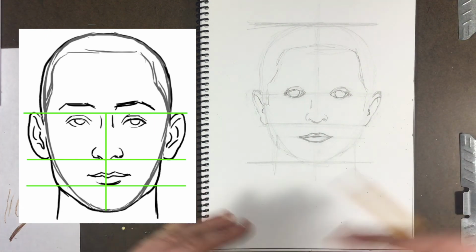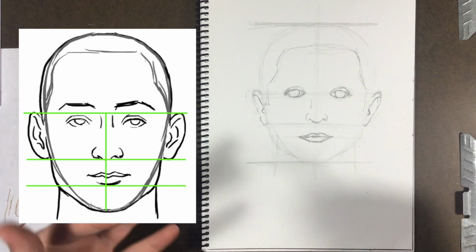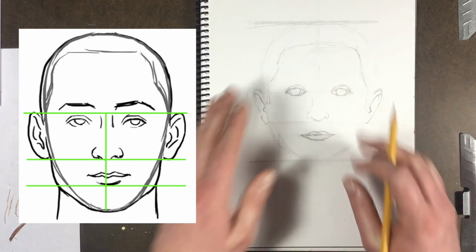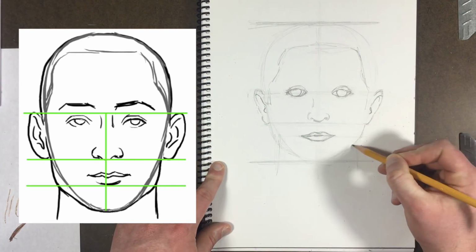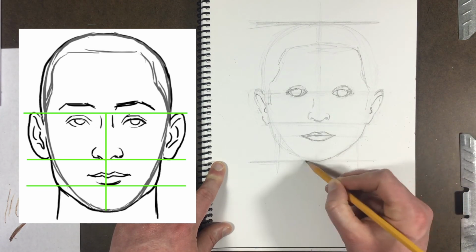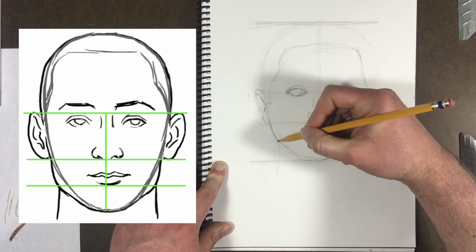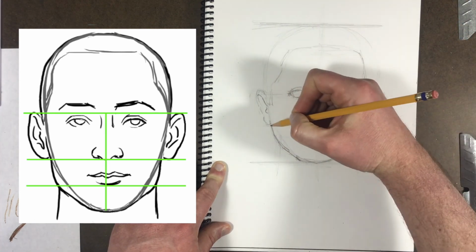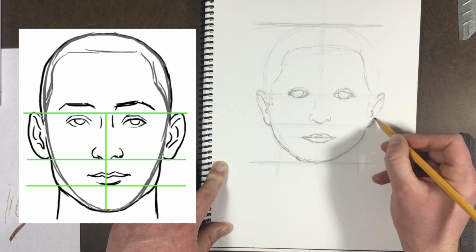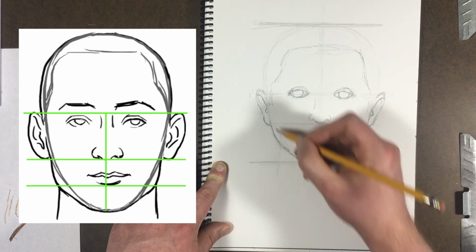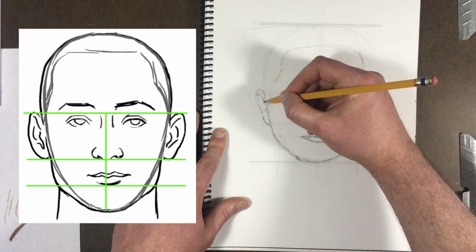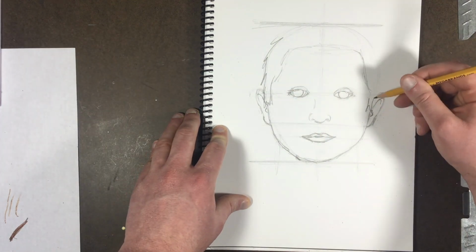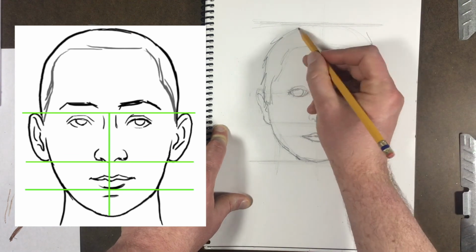So after that, you're just going to add the details. What's your hair look like? Do you have long hair? Do you have short hair? Is your face thinner or wider? This person that I drew happens to have a pretty wide face. Okay? So, in comparison to most people, they have a wider face. And there's nothing wrong with that, obviously. Okay? Like so. Add a little bit of detail to the hair. Okay? And that's it.